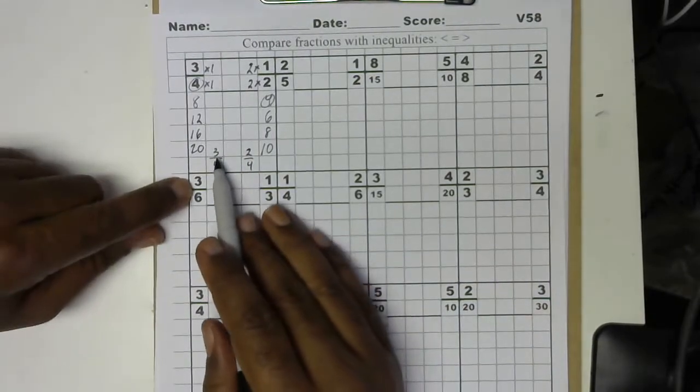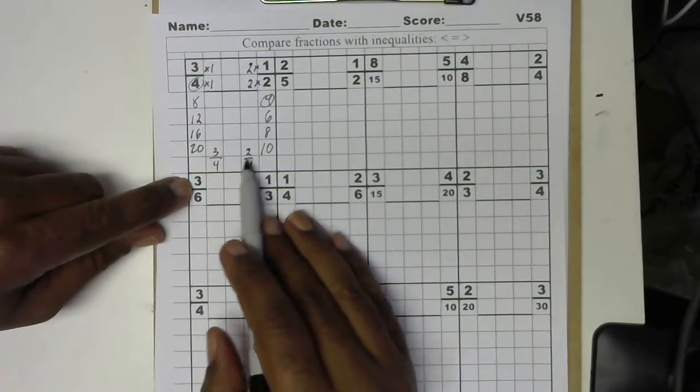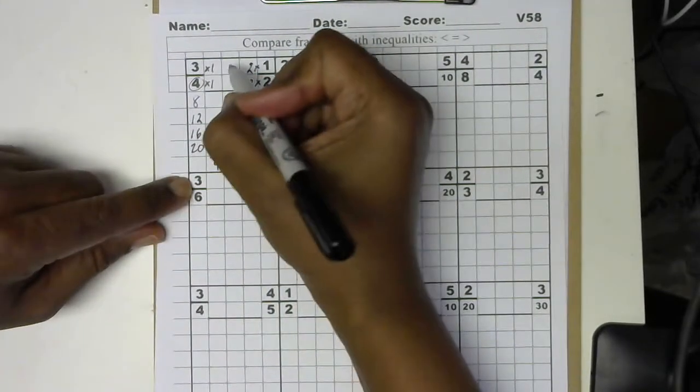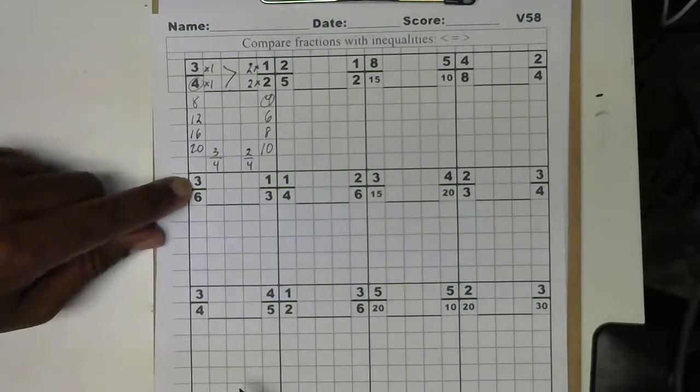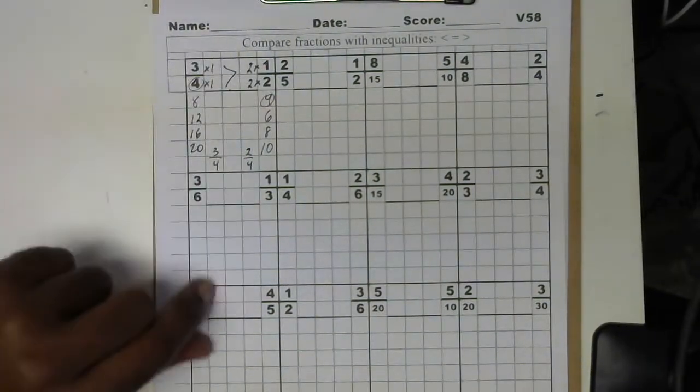And I can see here that 3 over 4 is greater than 2 over 4. The 3 is greater than 2. So we're going to use a greater than sign. So the first one is greater than the second one. 3/4 is greater than 1/2.